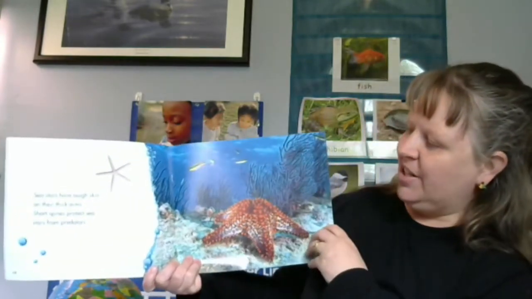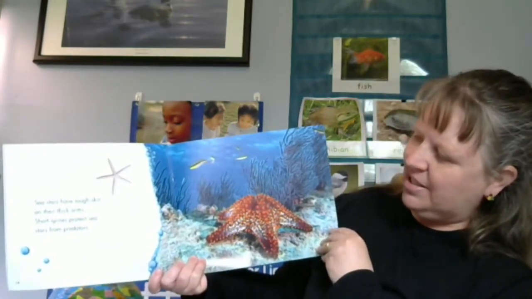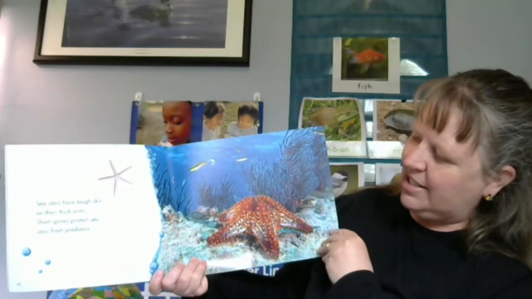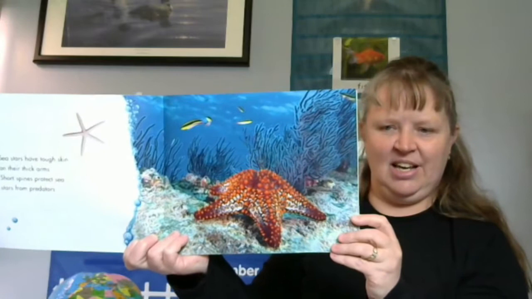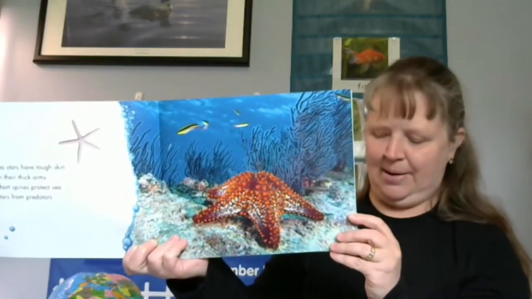Sea stars have tough skin on their thick arms. Short spines protect sea stars from predators. Well, they don't want to get eaten, do they? So they have little spines on their bodies to protect them.